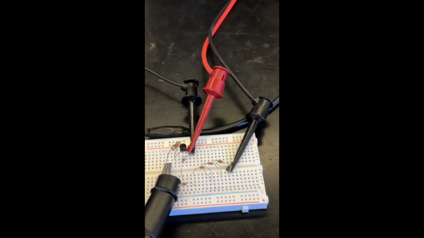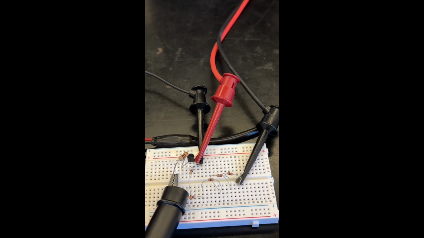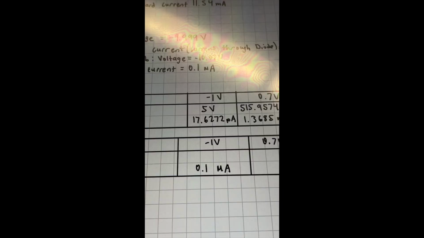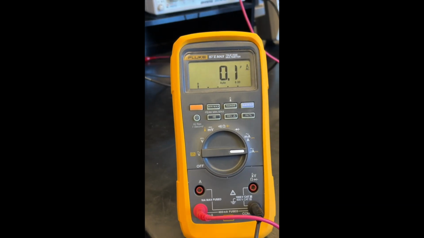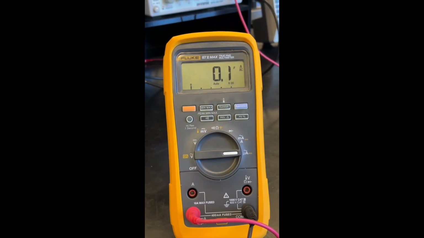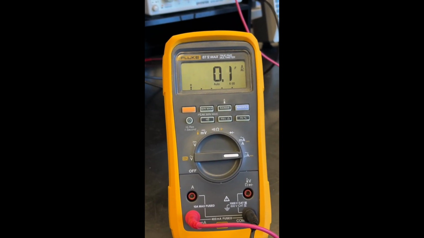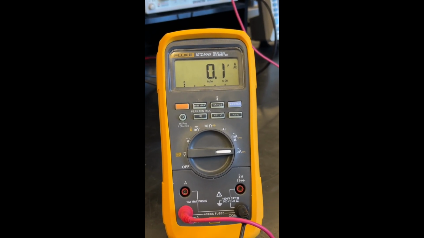So first I'll be measuring the collector current when the VN is -1 volts. And I simulated it to be about 17 picoamps, which is very small. And my multimeter isn't really able to pick anything up. So I'm just getting 0.1 microamps.